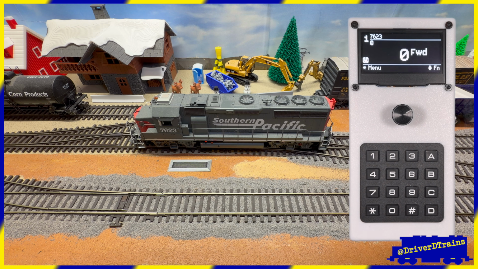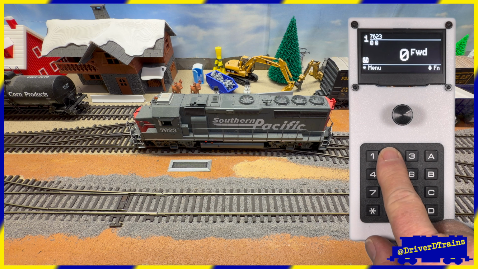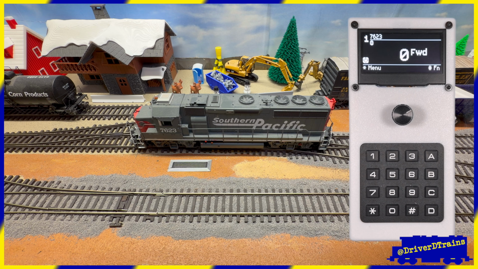Regarding the operation of our locomotive's DCC decoder functions, most of these functions are latching functions, meaning that they are either on or off. Some, however, such as the horn, are momentary functions and are only active while we are pressing the key or button that activates them.